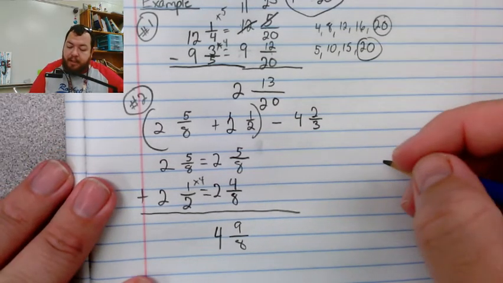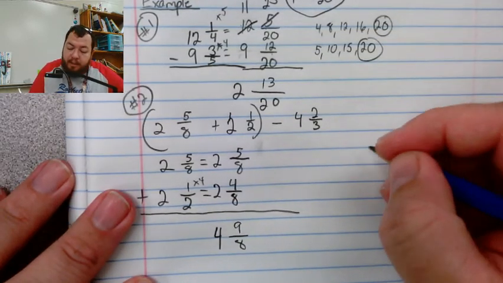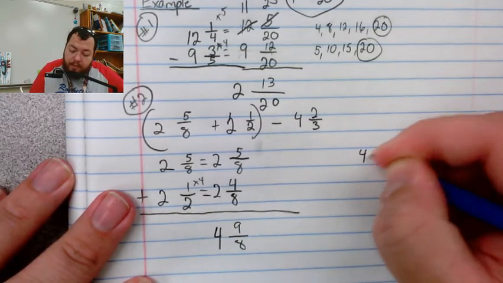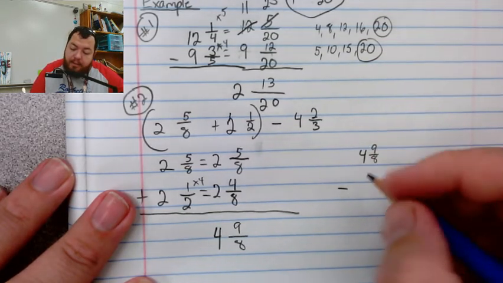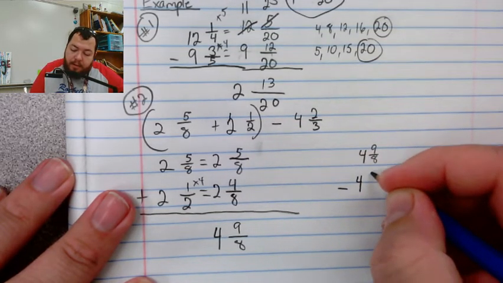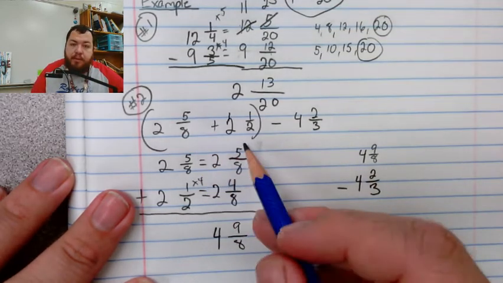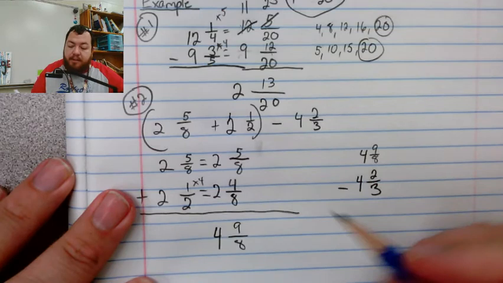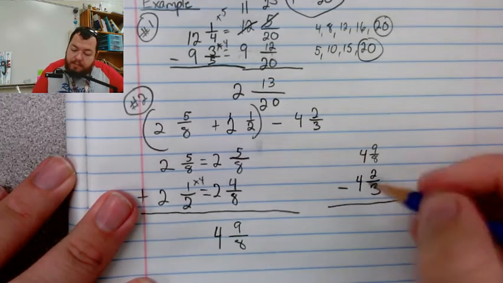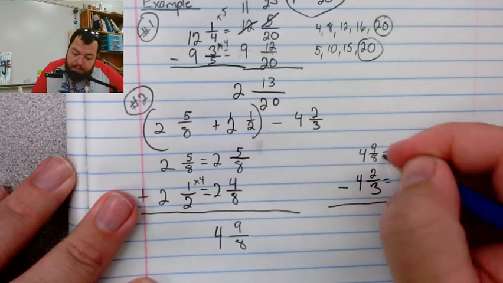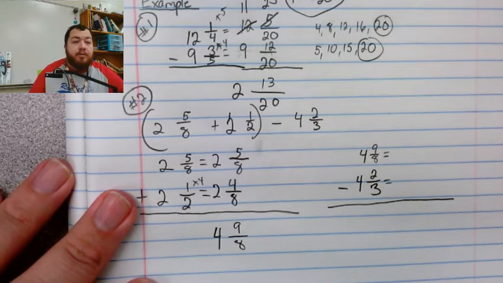So I'm going to come over here. And you guys can go straight off of here. But I'm going to start my column over here. I'm going to do 4 9/8 minus 4 2/3. Because remember, this answers for the parentheses. Then I need to subtract 4 2/3. If you need to, find the least common multiple of 8 and 3. I know it's 24.